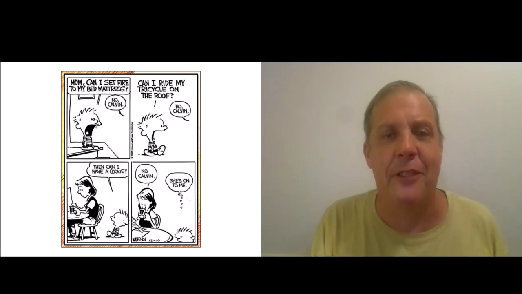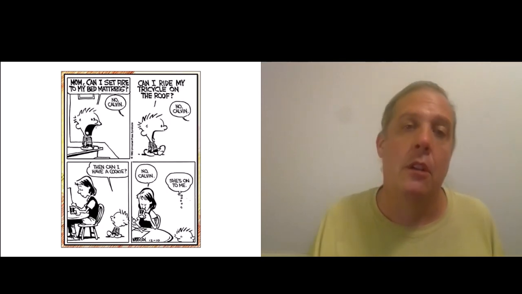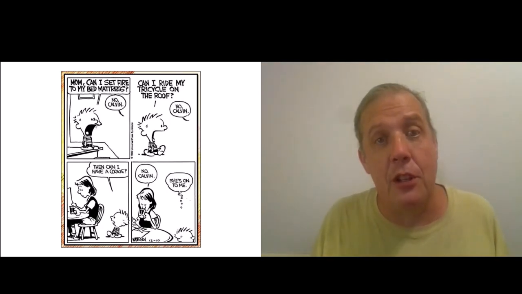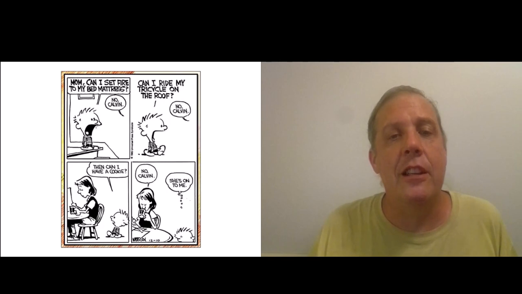This is actually a technique that Calvin knows well. Calvin from Calvin and Hobbes, if you're a fan of classic cartoon strips. So Calvin asks, "Mom, can I set fire to my bed mattress?" "No, Calvin." "Can I ride my tricycle off the roof?" "No, Calvin." "Then can I have a cookie?" "No, Calvin." And Calvin thinks, she's on to me. So, right, the joke here is that he is trying to use the anchoring effect in order to trick his mother, right?